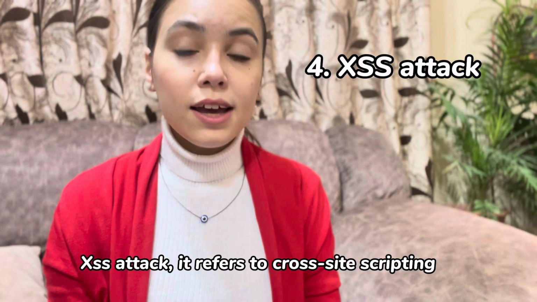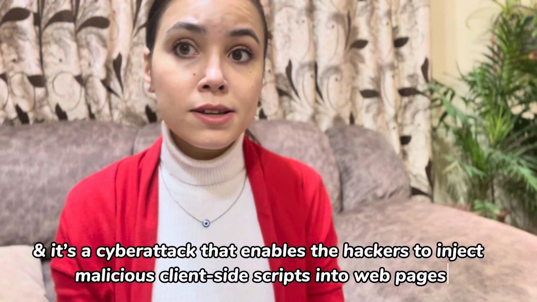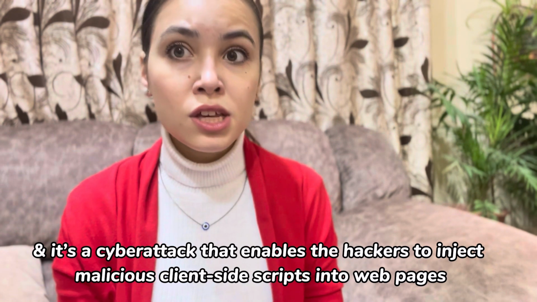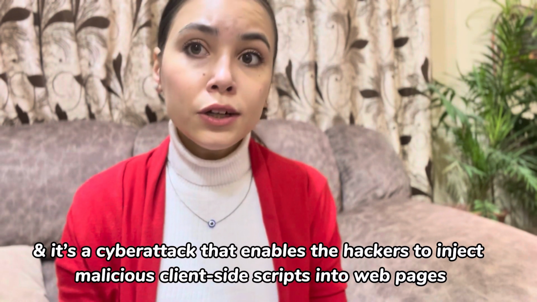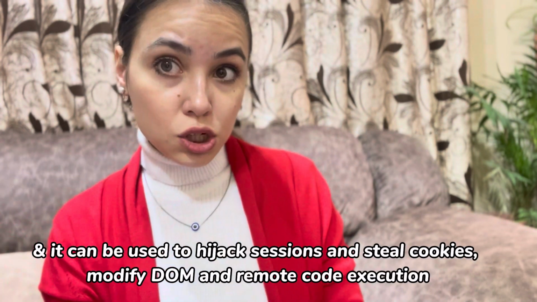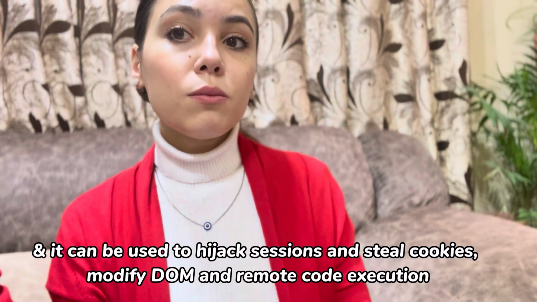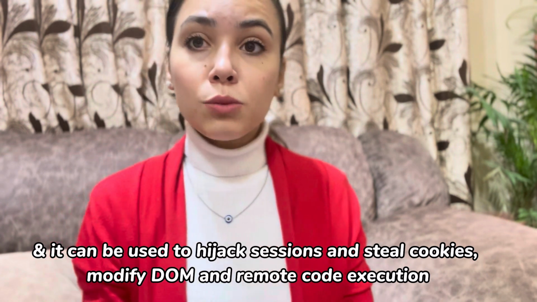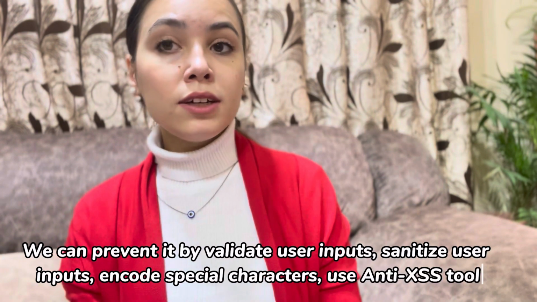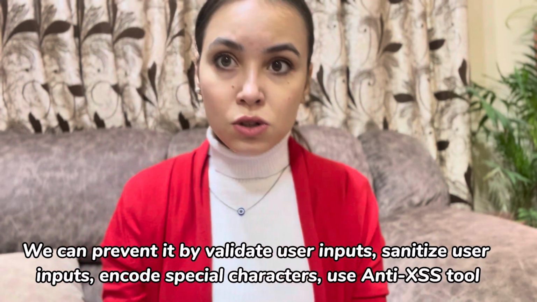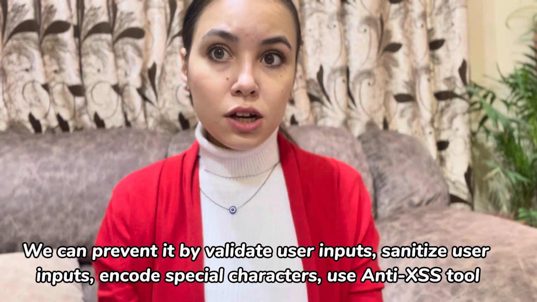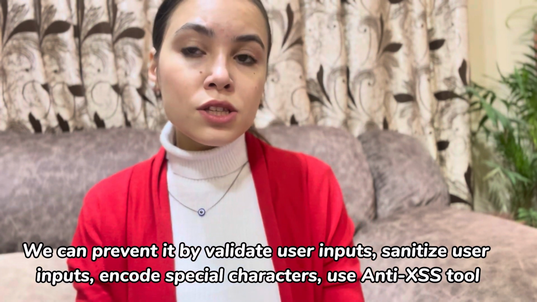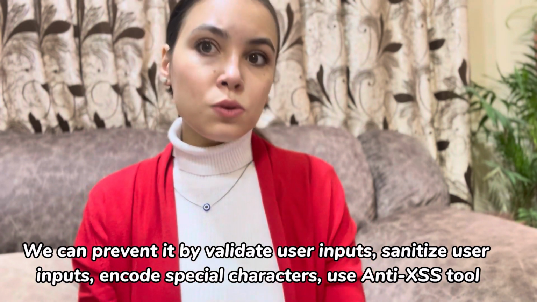XSS attack. It refers to cross-site scripting, and it's a cyber attack that enables the hackers to inject malicious client-side scripting into web pages. And it can be used to hijack sessions, steal cookies, modify the DOM, and remote code execution. And we can prevent it by validating user input, sanitizing user input, encoding special characters, and using anti-XSS tools.